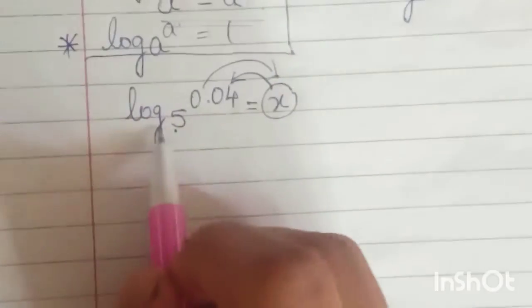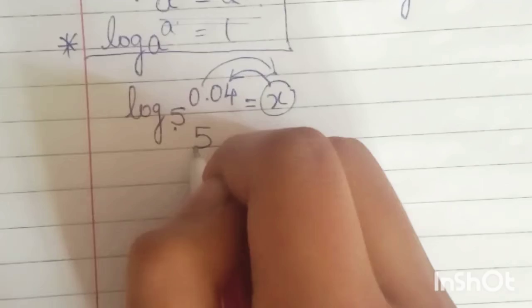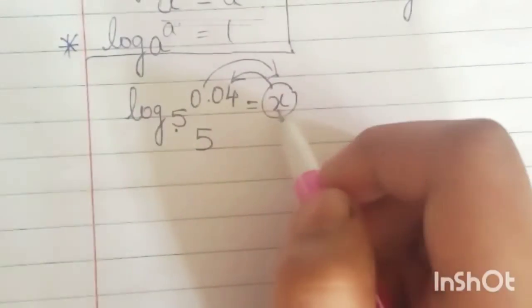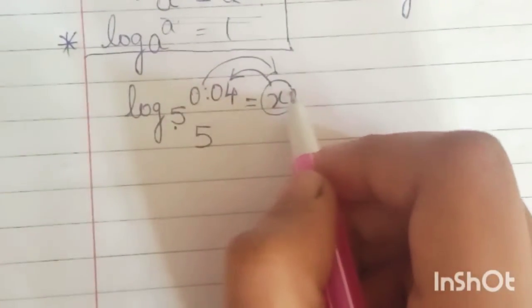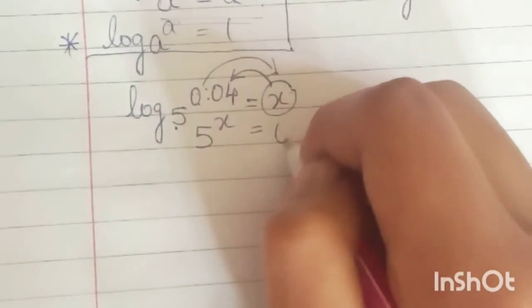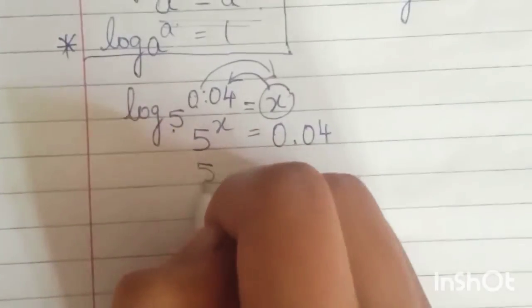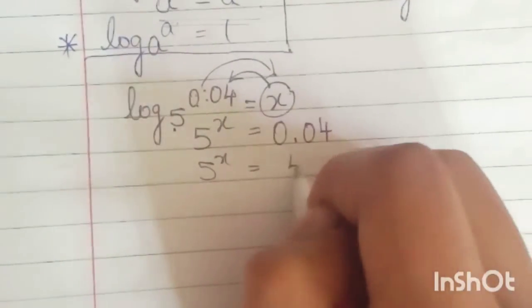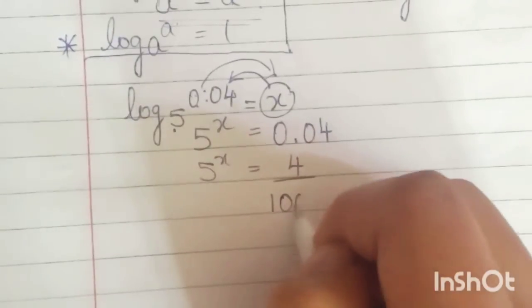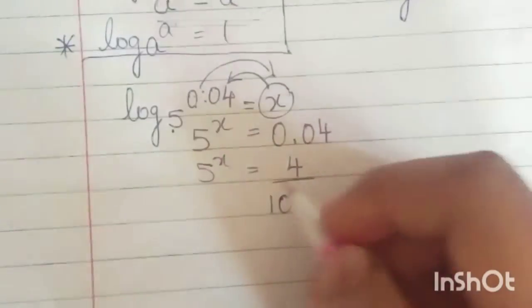I will keep the base the same always, so only the power changes. This comes here, this goes here. So 5 power x is equal to 4 by 100, in decimal form.